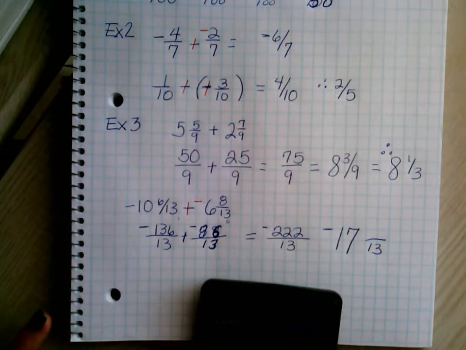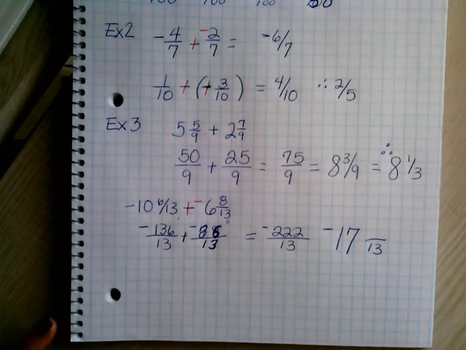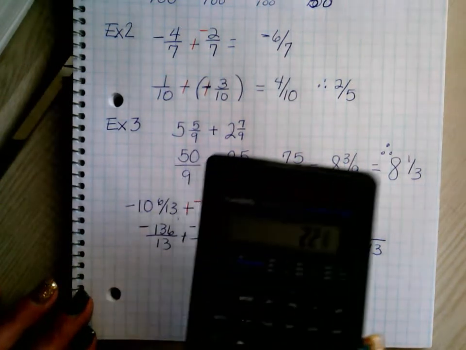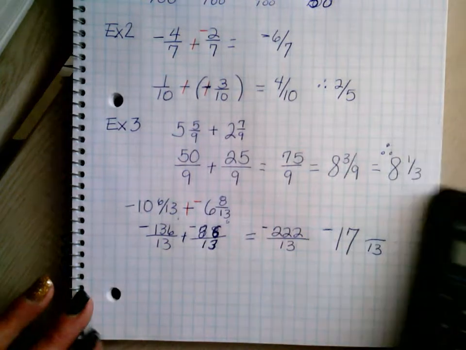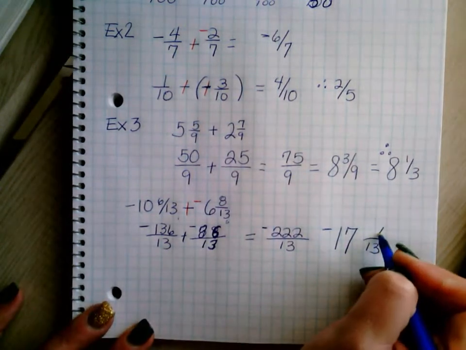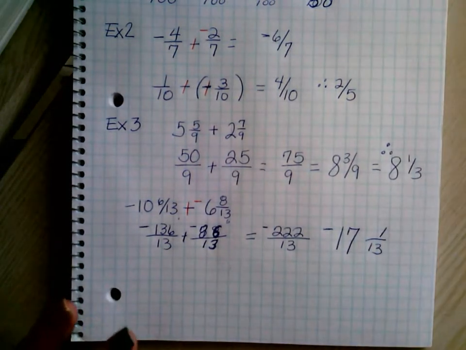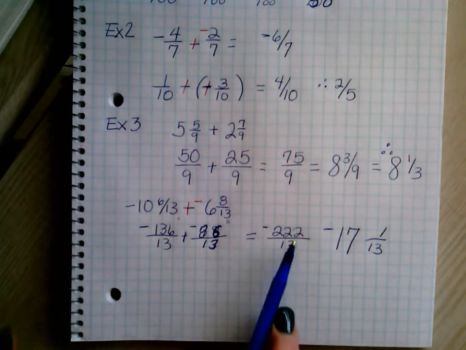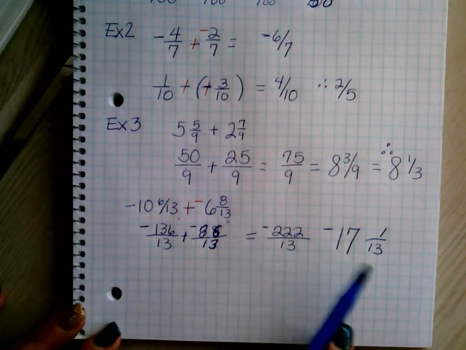So 17 times 13 is, let's try clearing it first, 221. So that means 1/13 is left. Okay? That's how you have to do these big numbers. You've got to figure it out.